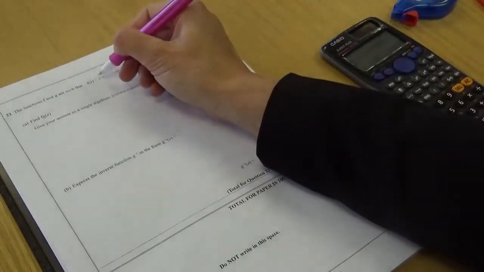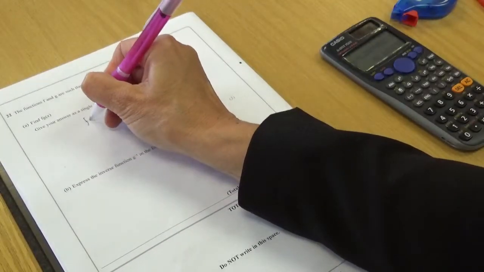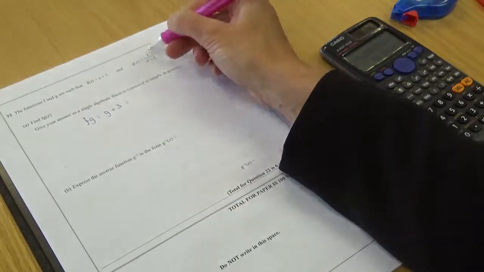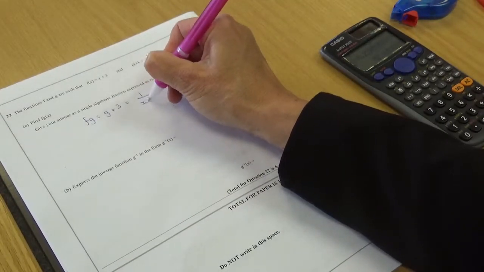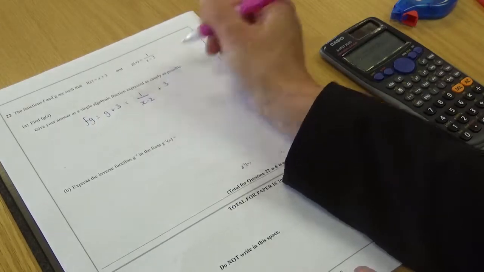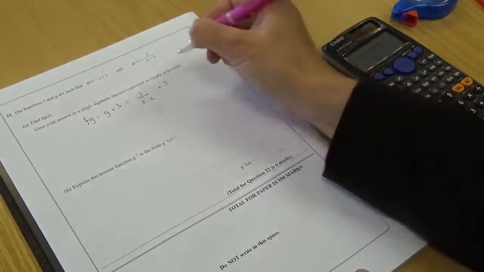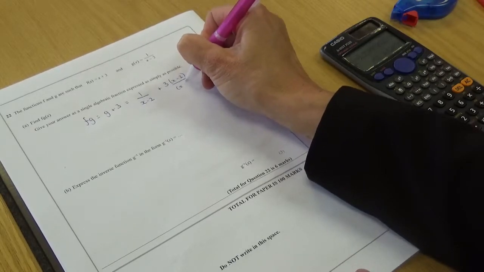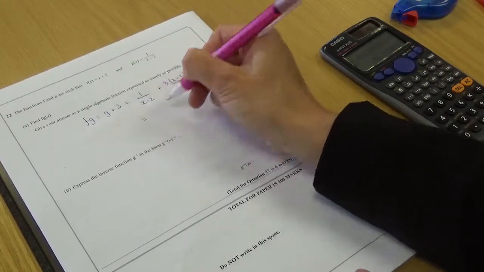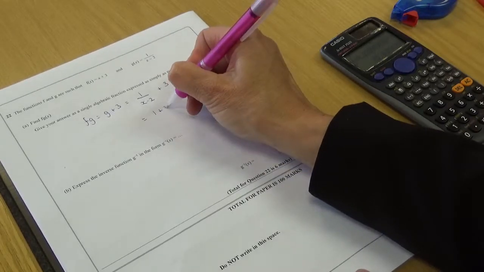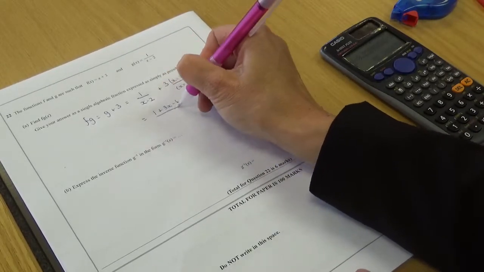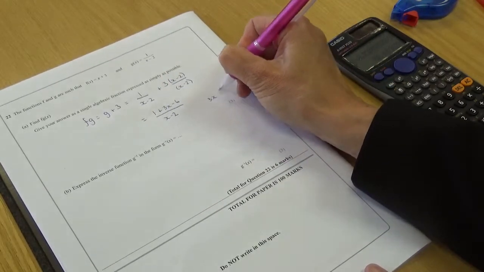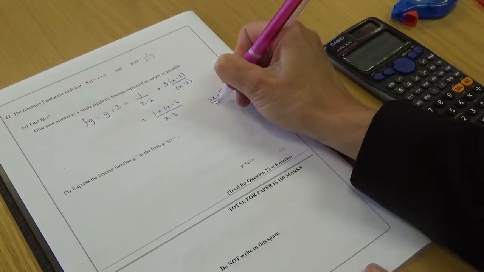f of g, so we're going to put g into f. Gives me g plus 3, and g is 1 over x minus 2, plus 3. I need it as a single fraction, so if I multiply the 3 by x minus 2 over x minus 2, I then get 1 plus 3x minus 6 all over x minus 2, which is 3x minus 5 over x minus 2.